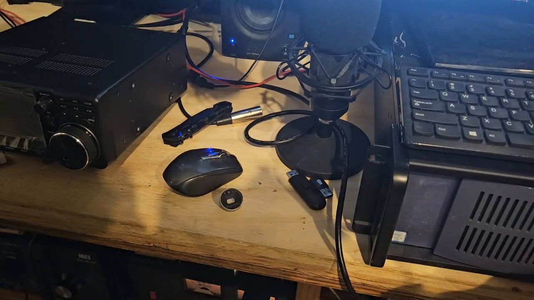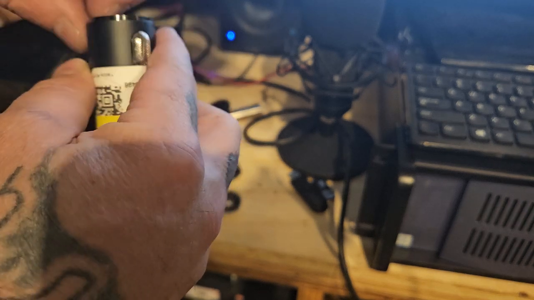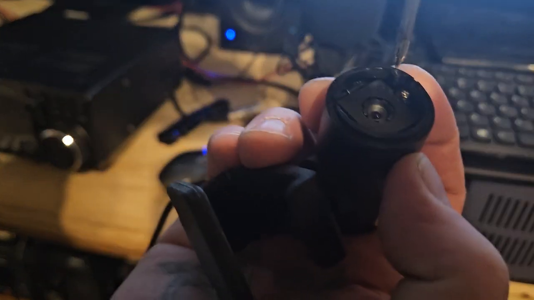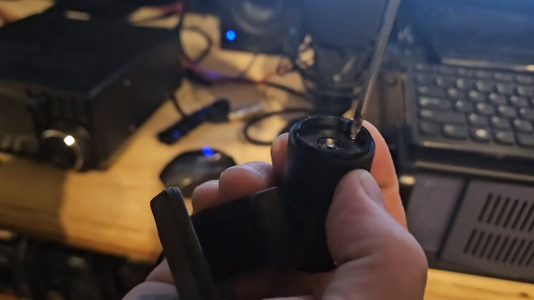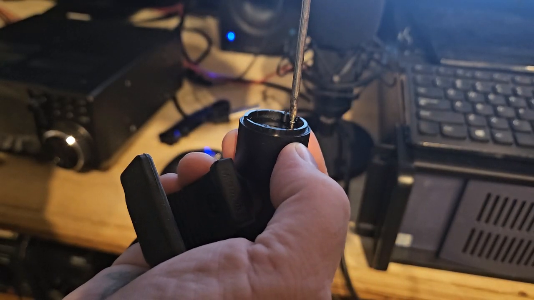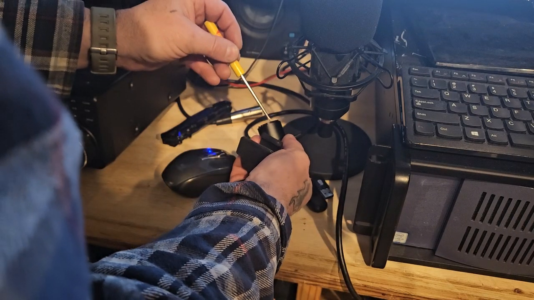I want to get further down into this thing. And I don't know if removing this other one's really going to help us. But let's go ahead and get it out of there. There we go.